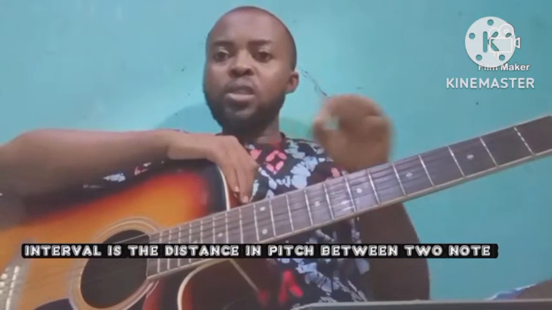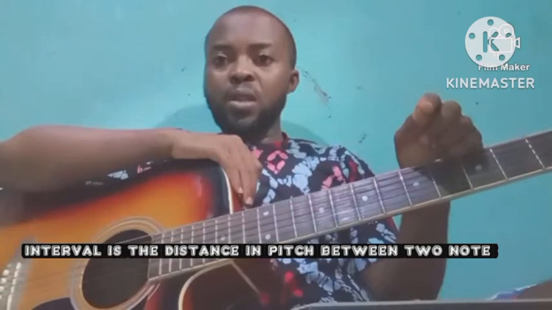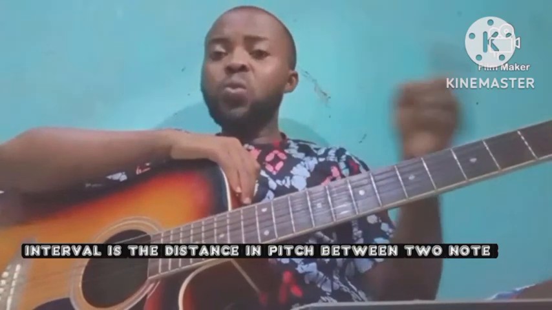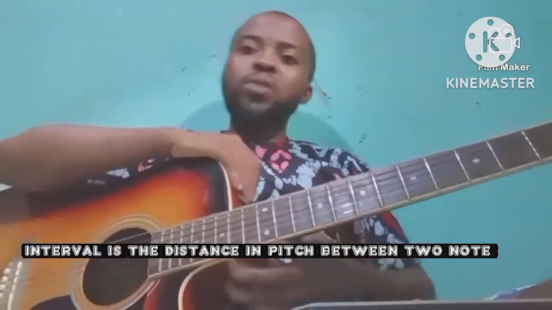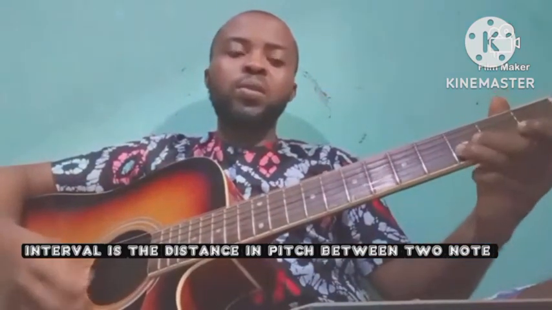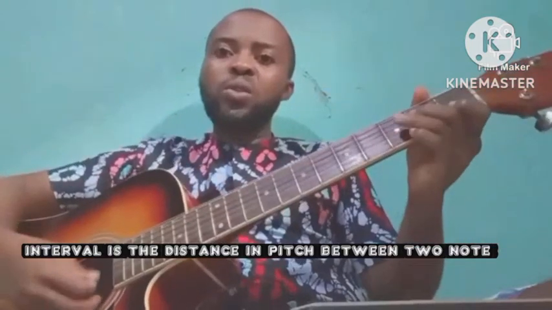After knowing the notes Do, Re, Mi, Fa, Sol, La, Ti, Do, before you even touch a guitar, another thing to note is to know your intervals. It's very, very important that you know your intervals. Intervals is the distance in pitch between one note and another. For example, you've been hearing of Do to Re. The distance between Do to Re is called an interval. Intervals come in a half step, or you call this a semitone.